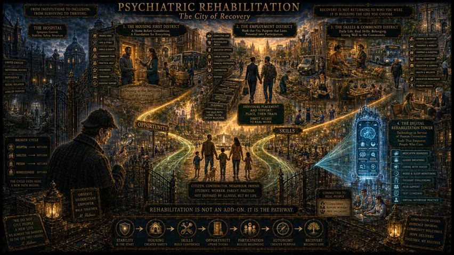So if a patient needs to learn how to grocery shop, the ACT team doesn't use flashcards in the office. They go with the patient to their actual local supermarket and manage the anxiety and the executive planning in real time. The community itself becomes the classroom. Yeah, that's brilliant. But even ACT wasn't the final evolution of housing support.